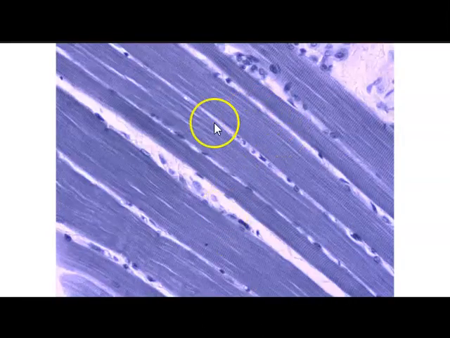And just more lovely striations of skeletal muscle. Another example of skeletal muscle, and here you can actually see the dark and the light bands up close, as well as the nuclei of the muscle fiber. And more skeletal muscle.